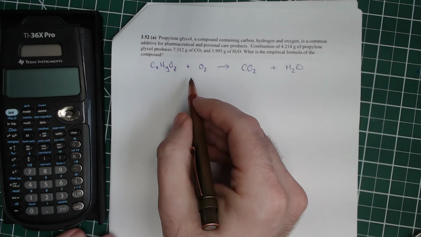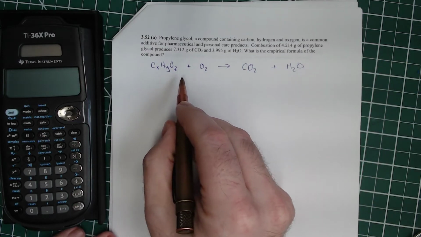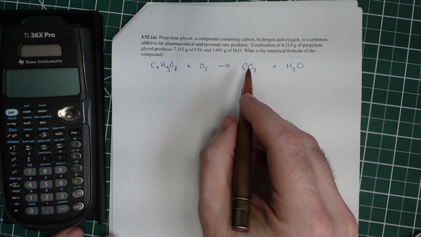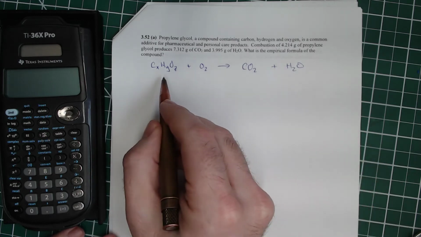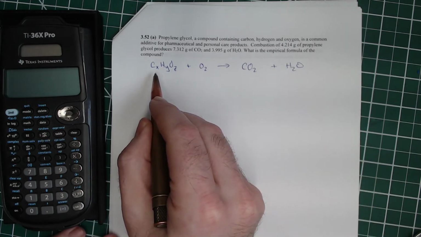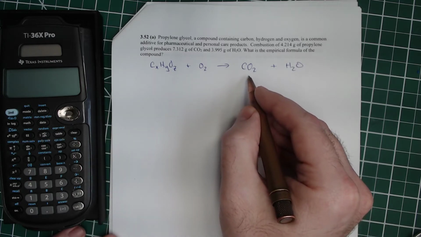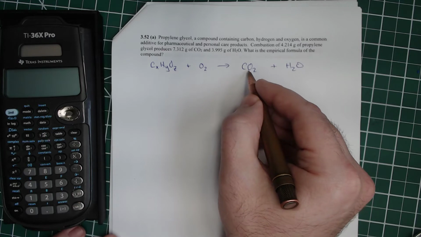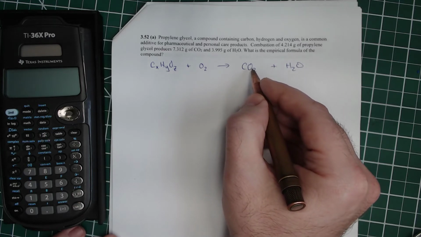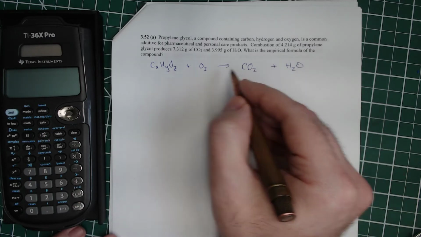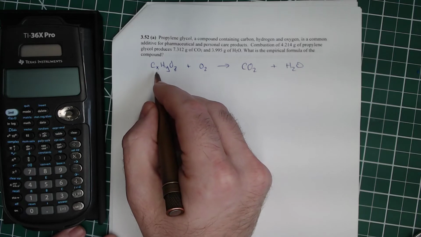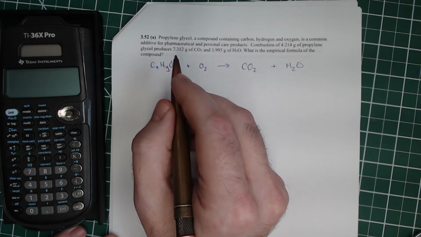All right. Well, since the only things that we're going to produce are carbon dioxide and water, then we know all of the carbon that was in this compound is going to be converted into carbon dioxide. So if we can measure how much carbon dioxide is produced, then we can determine how much carbon was originally in our compound.